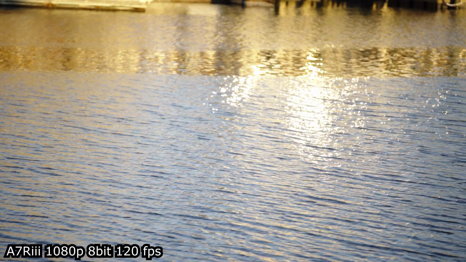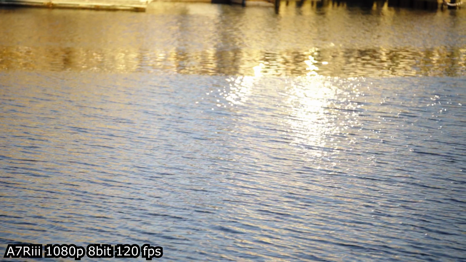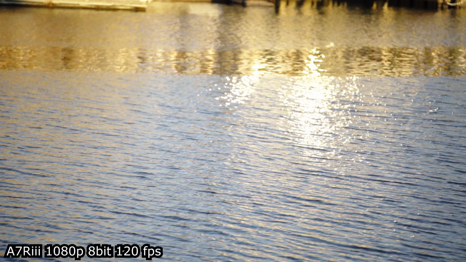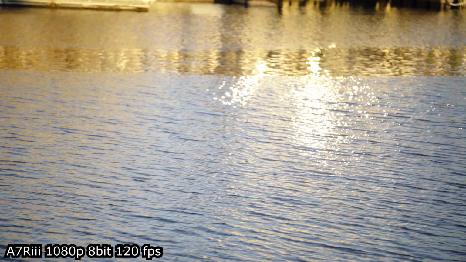Now we're going to be comparing the 8-bit from the A7R3 to the 10-bit out of the A7 IV. Now you get the 10-bit out of the A7 IV only when you shoot in SNQ mode. If you don't use the SNQ mode, you get 8-bit, but when you use the SNQ mode, you go to 10-bit, which does make a significant difference.